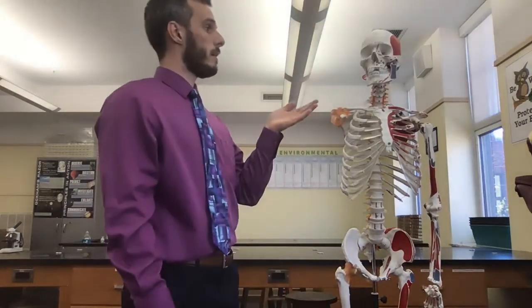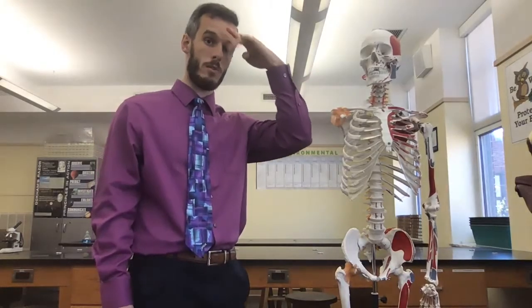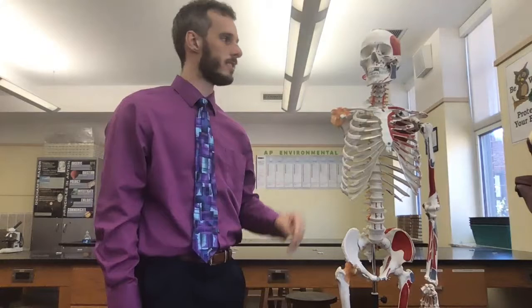Next, we have superior and inferior. So these are pretty easy. Superior means above. With the body in anatomical position like this, superior means above. So the head is superior to the chest. And that is in opposition to the inferior term. If something is inferior, that means that it is below. So the chest would be inferior to the head.